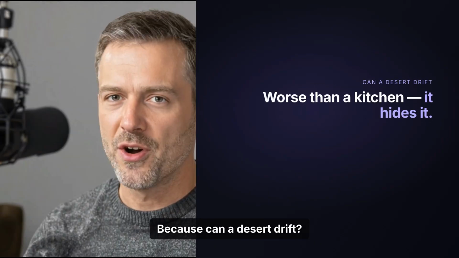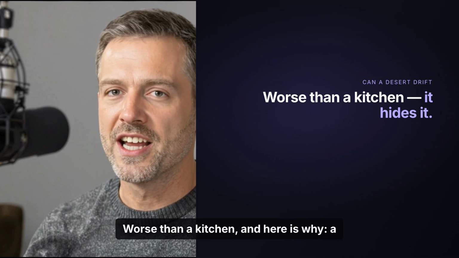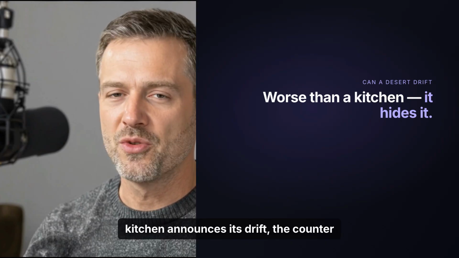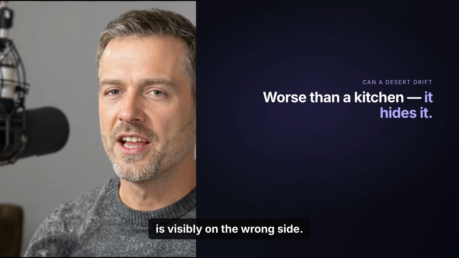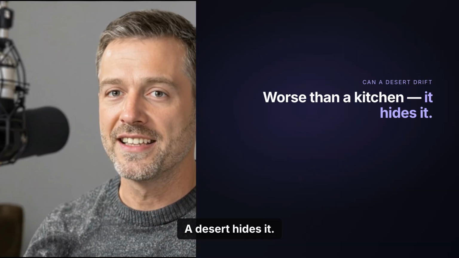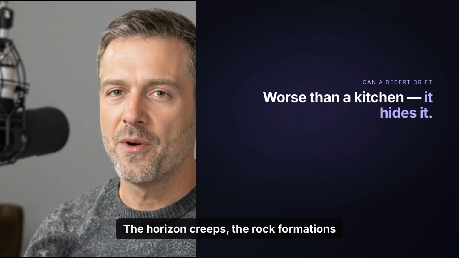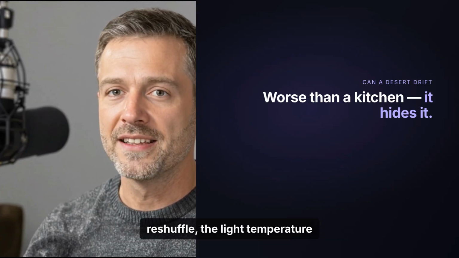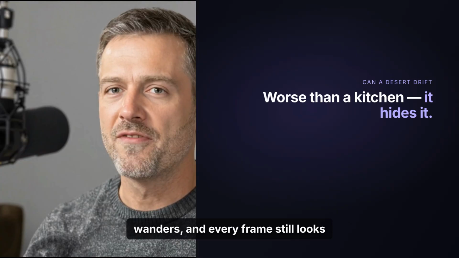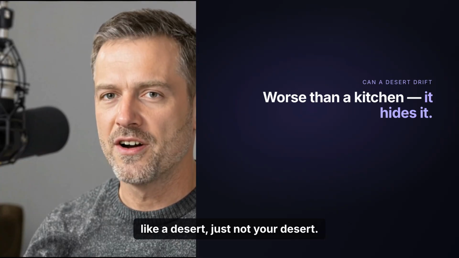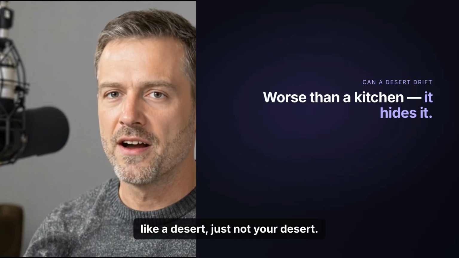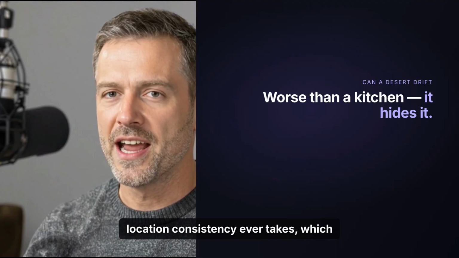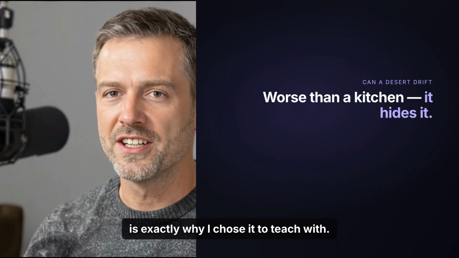Because can a desert drift? Worse than a kitchen, and here is why. A kitchen announces its drift. The counter is visibly on the wrong side. A desert hides it. The horizon creeps, the rock formations reshuffle, the light temperature wanders, and every frame still looks like a desert, just not your desert. Featureless terrain is the hardest test location consistency ever takes, which is exactly why I chose it to teach with.